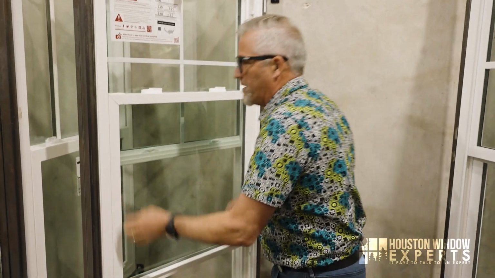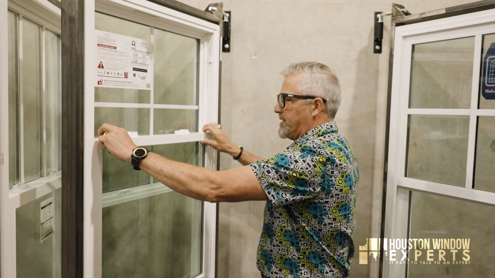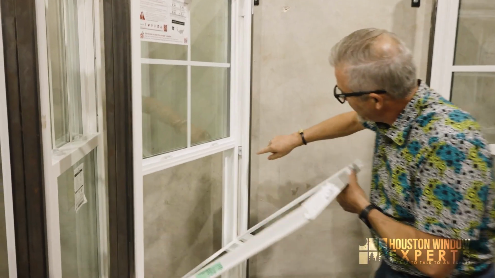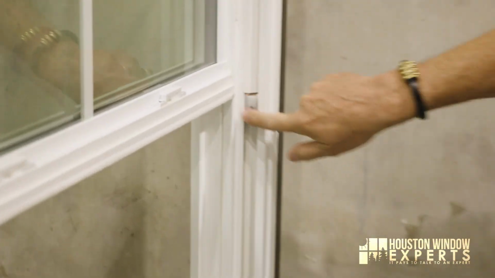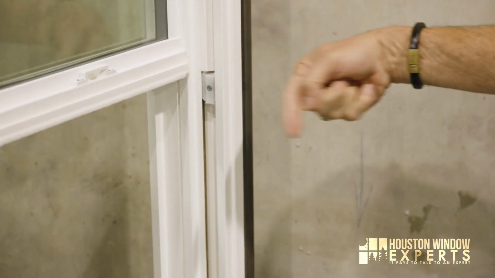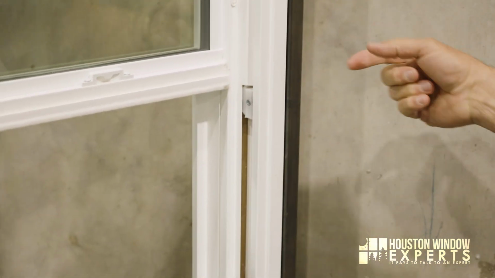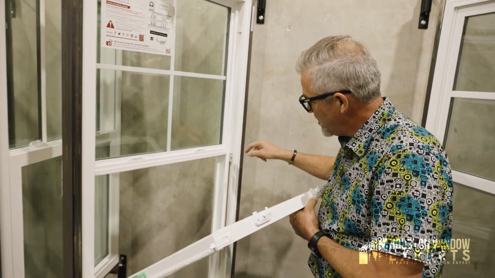So let's see if I can show you what this one looks like. Again, tilt latches here. I'm going to tilt this in, and it's right there. See that little white coil? That's actually like a spring steel, all coiled up. Think about a roll of stamps if you're old enough to remember stamps. That's what it looks like, a roll of stamps made out of spring steel.